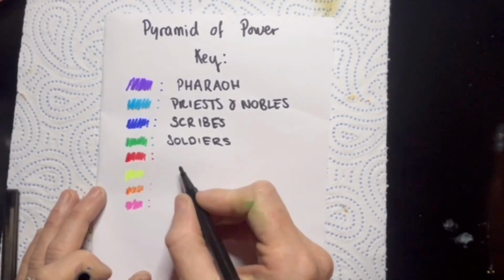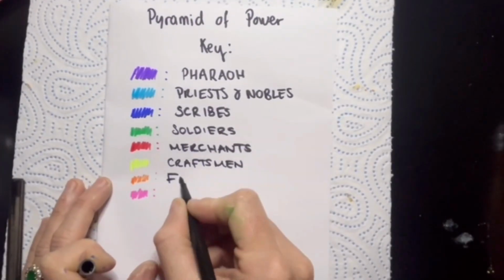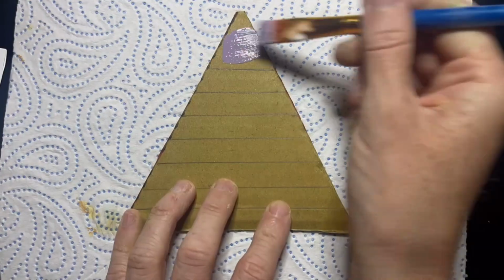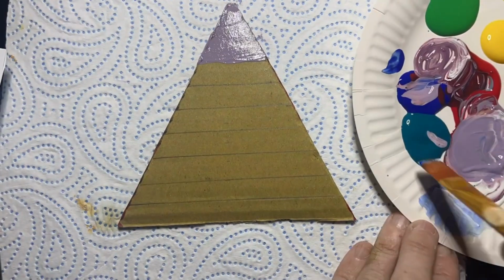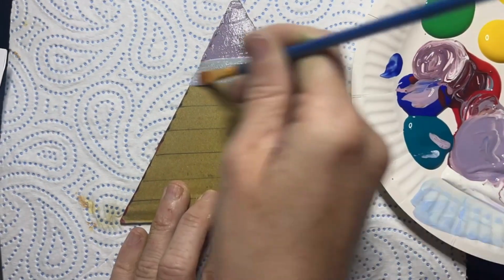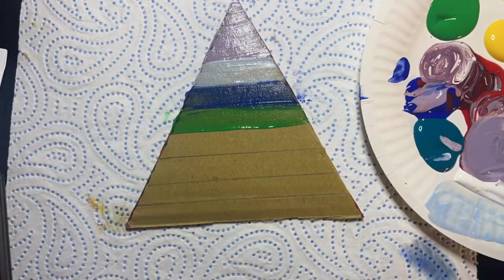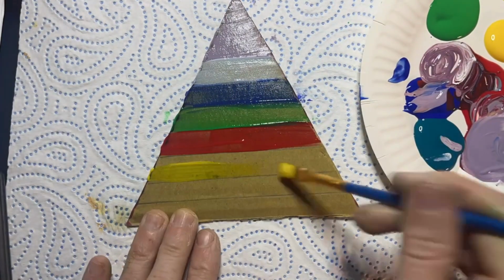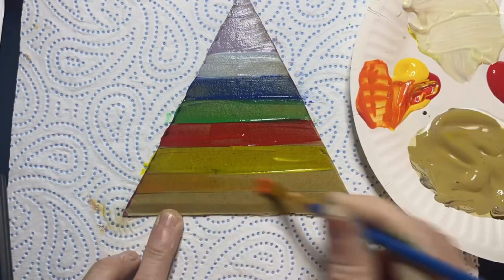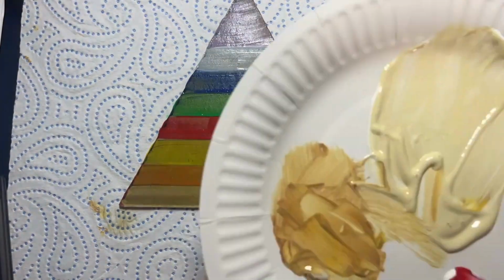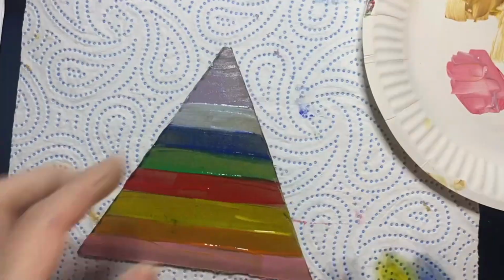And here's Magella creating a key to tell you what each color represents in terms of social classes of ancient Egypt. But to be honest, you can make them any color you like. We just wanted to choose a range of colorful colors to make it more visual and exciting. So now we're just painting each level of social class in ancient Egypt.